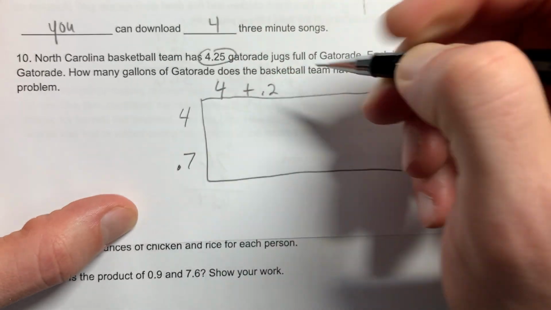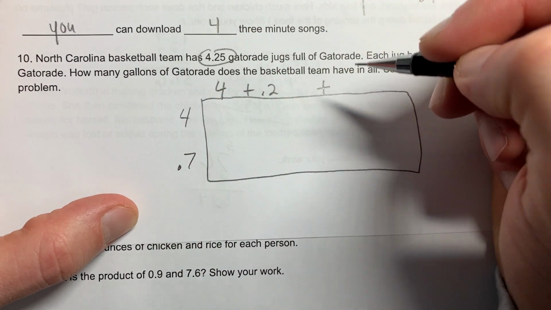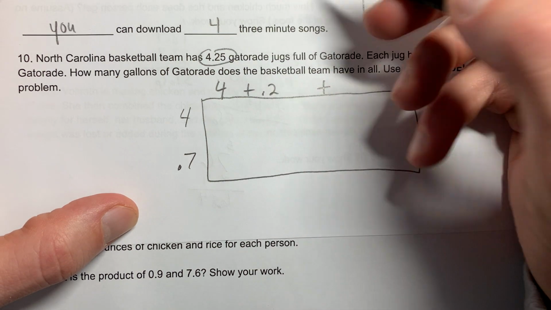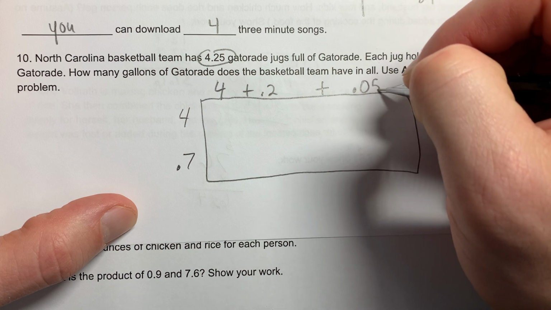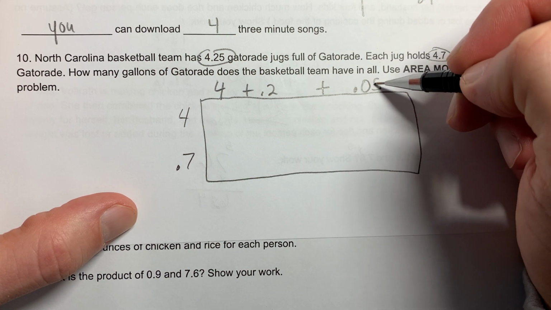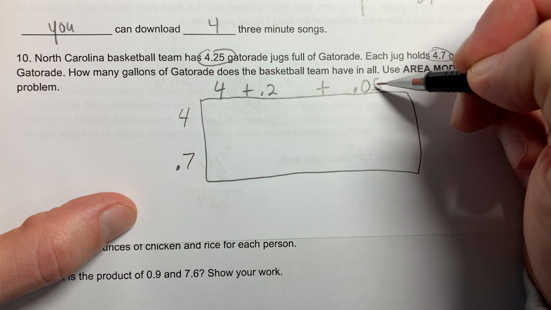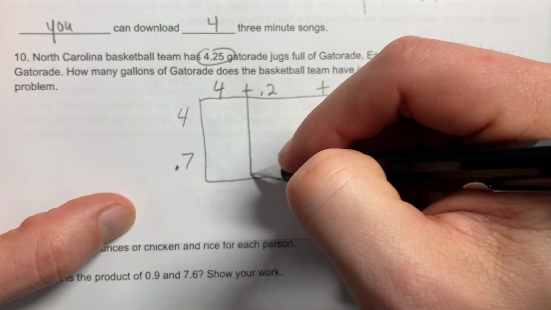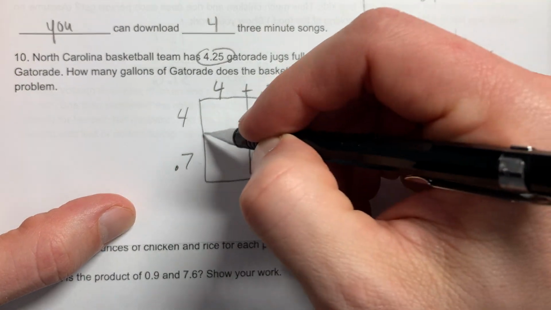4 plus 2/10. And here's the tricky part. A lot of people today were putting 5, just 0.5. And it's actually 500. So I need to annex a 0 right there to make sure my 5's in the hundredths. The 5 is not worth a tenth, it's worth a hundredth. And that was a little tricky for some today.